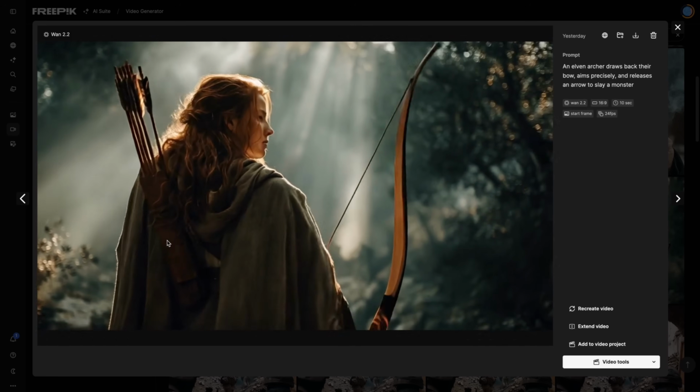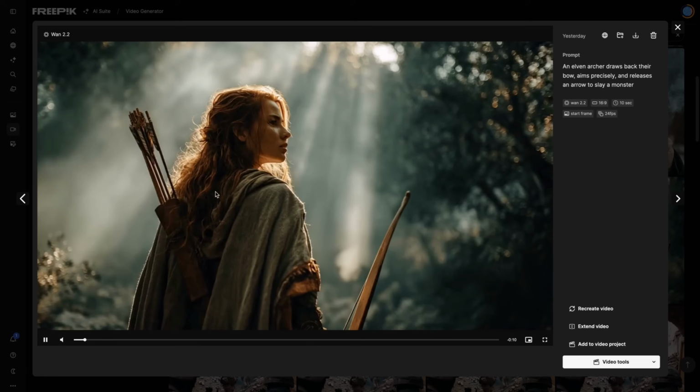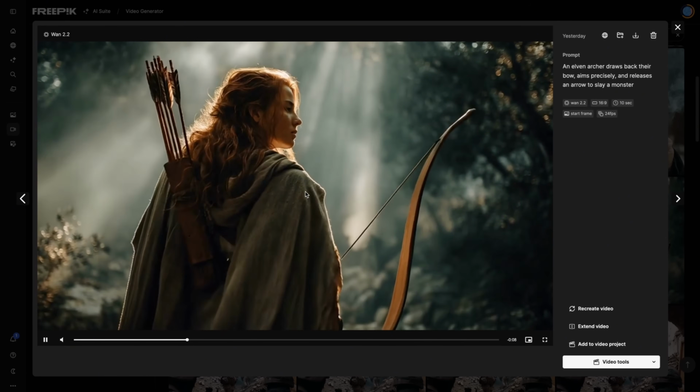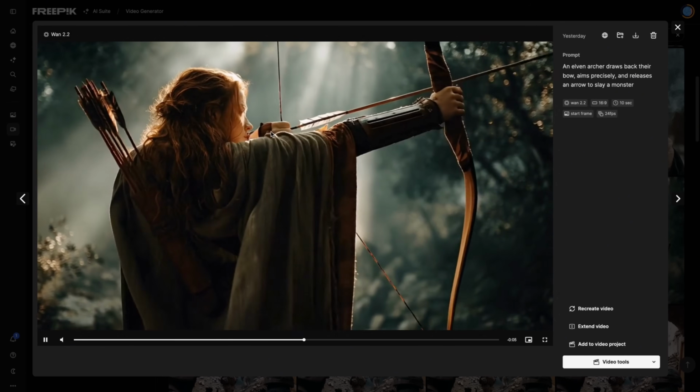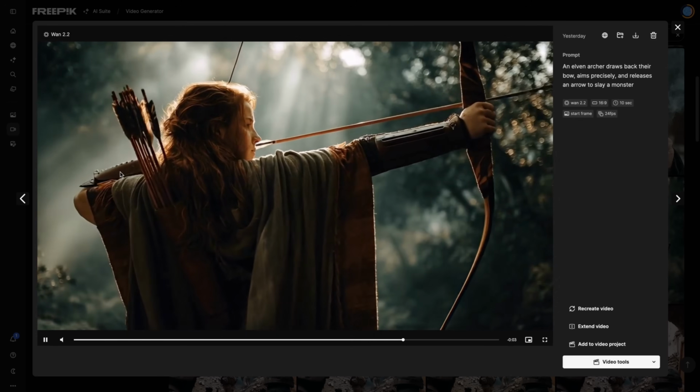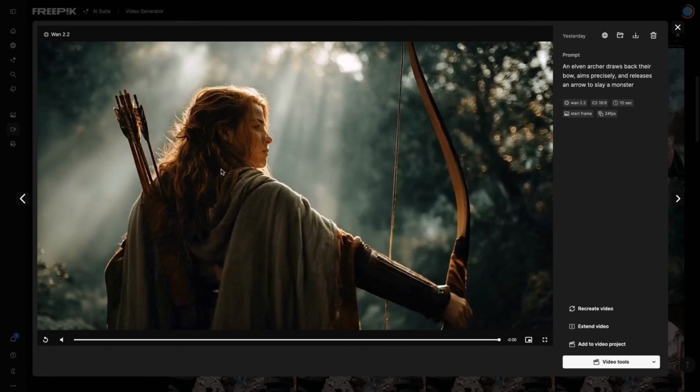Monster is not here, but it's not such a horrible problem. And of course, if we cherry pick some errors here and there, you can realize that the position of her hand looks a little bit strange. But overall, I'm happy with this shot.